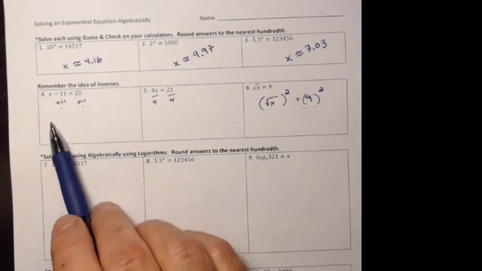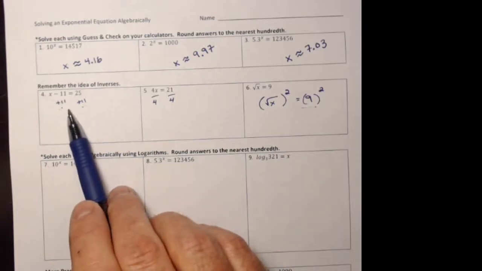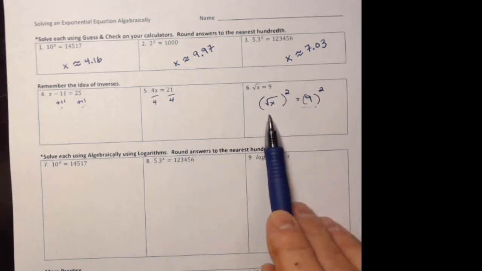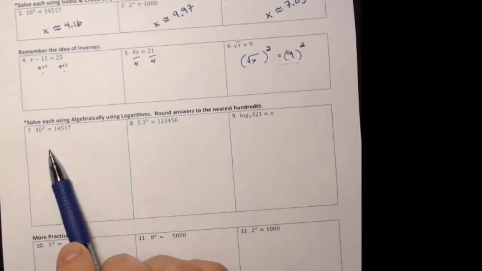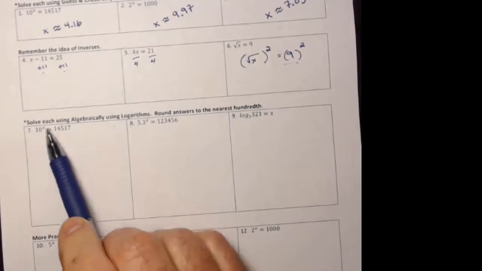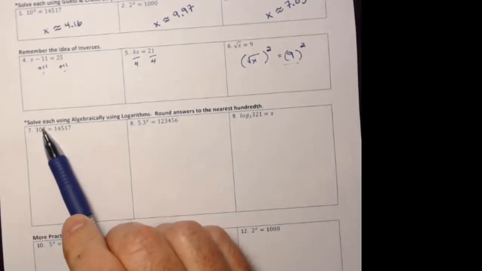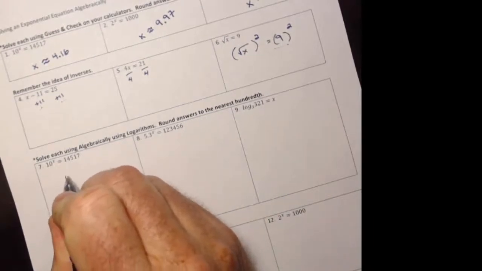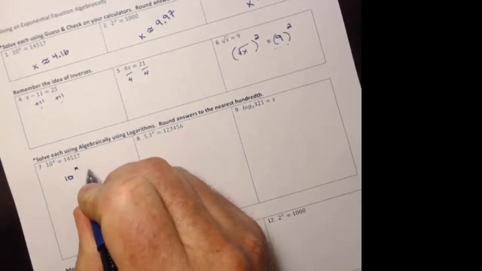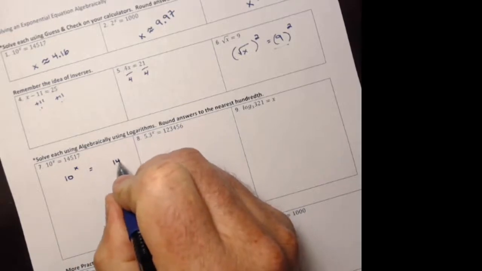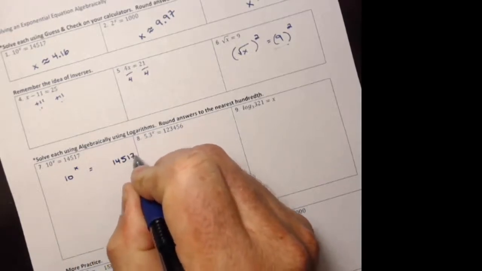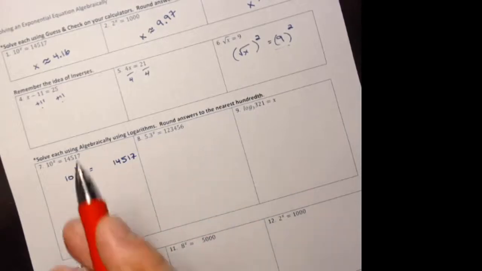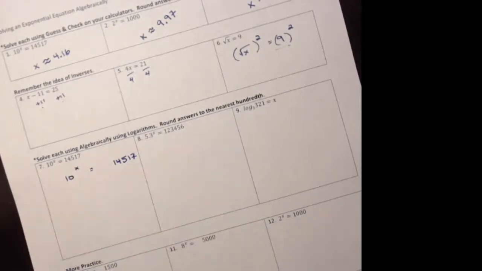So we know addition undoes subtraction, division undoes multiplication, squaring undoes square roots. We've talked about it, we haven't used it necessarily yet. What undoes an exponent? A logarithm. So I'm just going to show you the algebra behind what's going on here, again just to keep my work neat. So how do we undo this exponent? We take the logarithm of both sides.